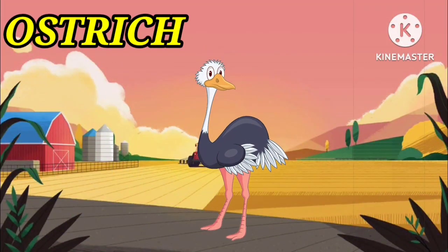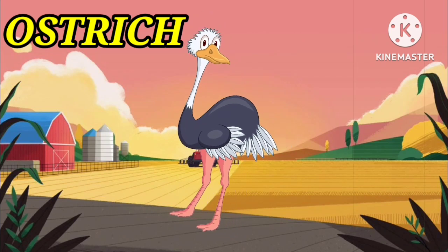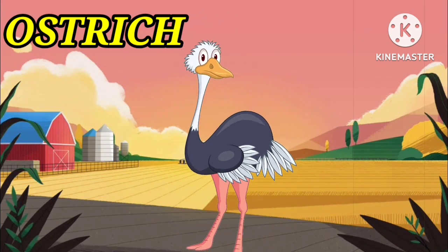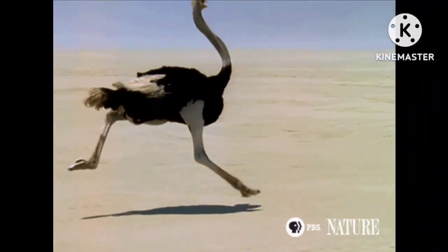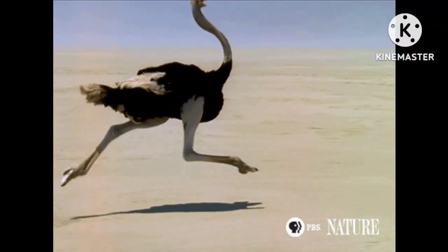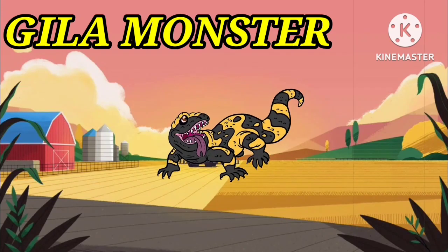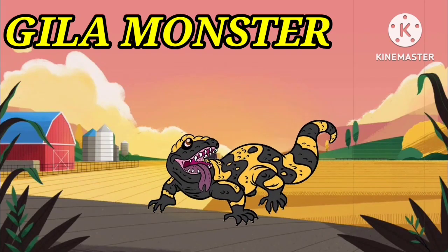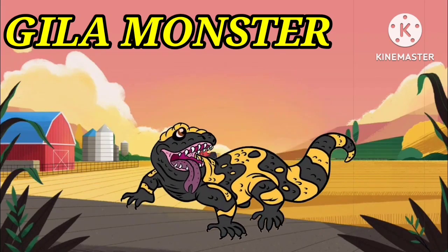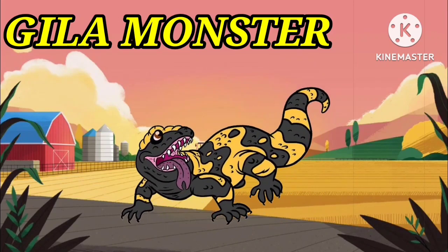This is ostrich. O-S-T-R-I-C-H. Ostrich. This is Gila monster. G-I-L-A-M-O-N-S-T-E-R. Gila monster.